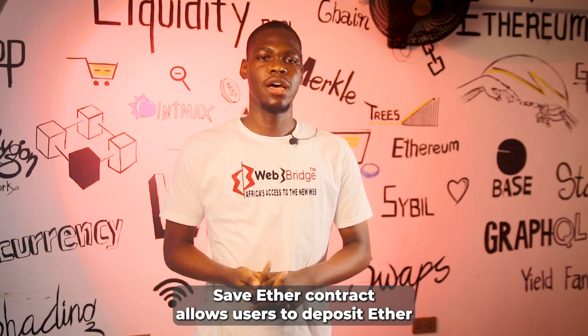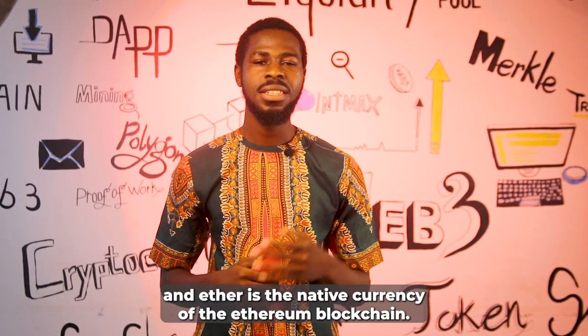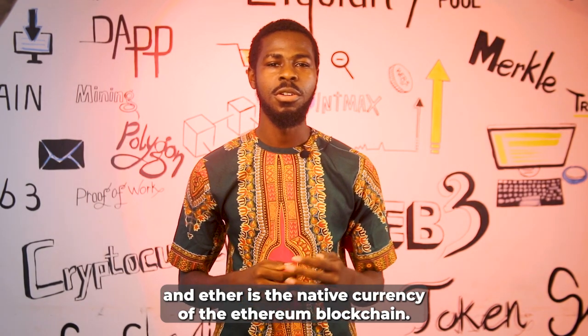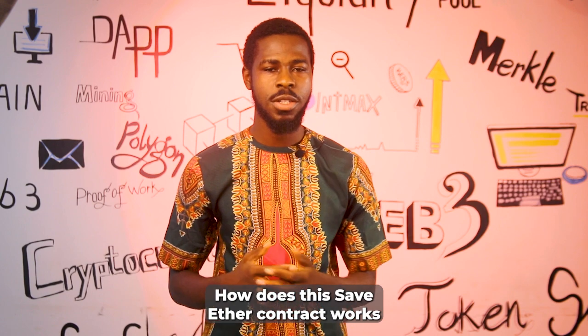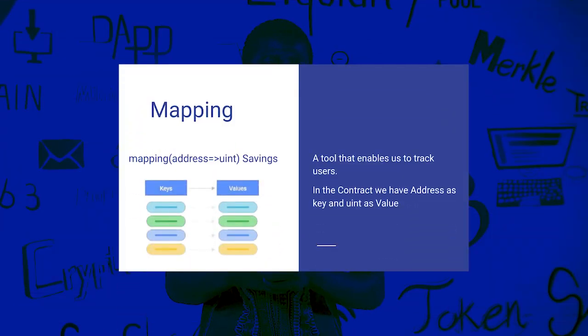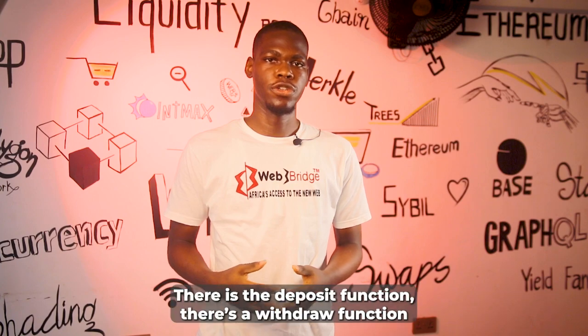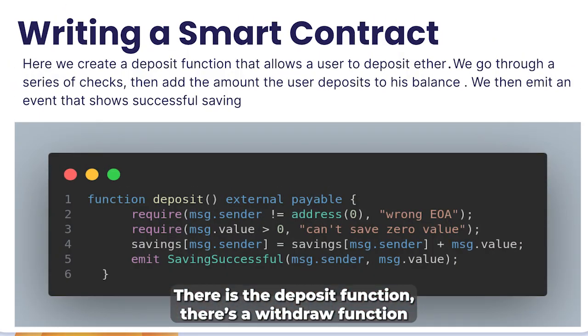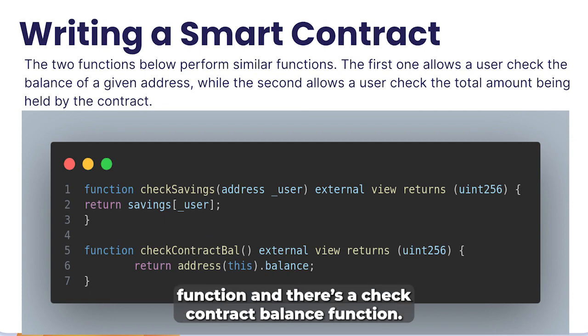The Save Ether contract allows users to deposit Ether and withdraw Ether. And Ether is the native currency of the Ethereum blockchain. How does this Save Ether contract work? It made use of mapping, which helps us to keep track of users that save in the contract. In the Save Ether contract, there are 4 major functions: a deposit function, a withdraw function, a check balance function, and a check contract balance function.